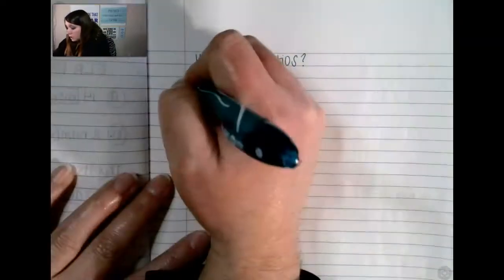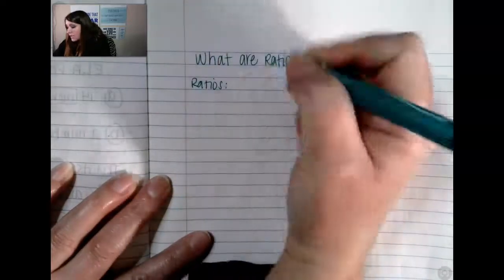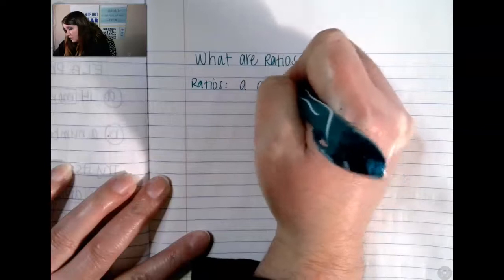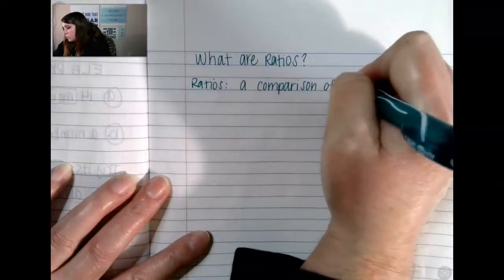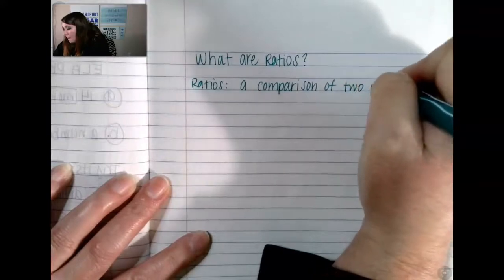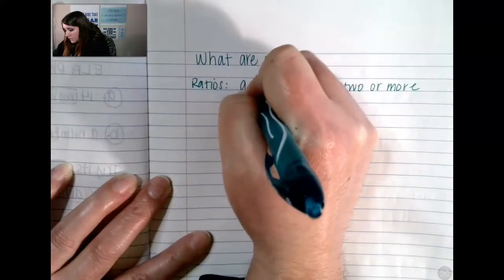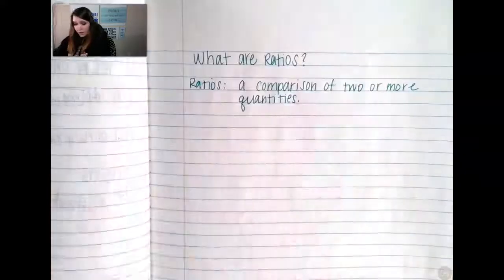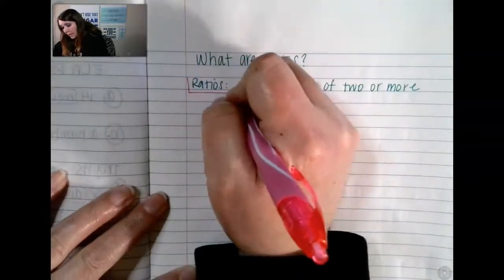So first, we're going to look at the word ratios. And ratios is a comparison of two or more quantities. All right, so ratios compare.